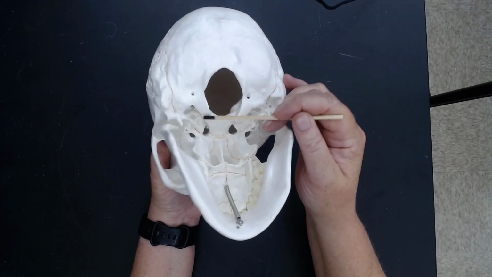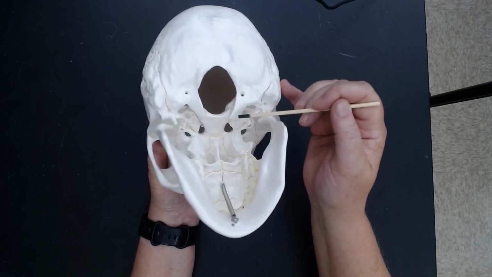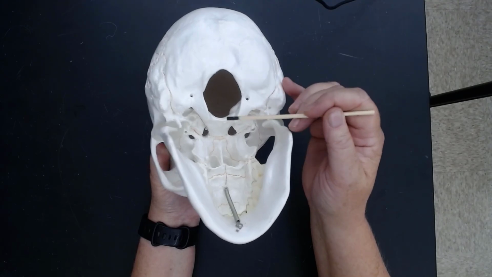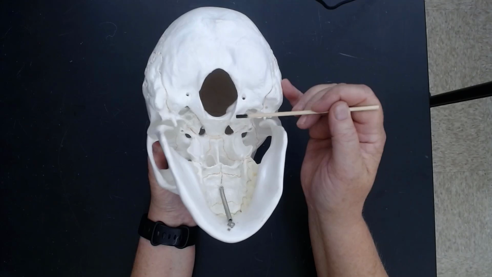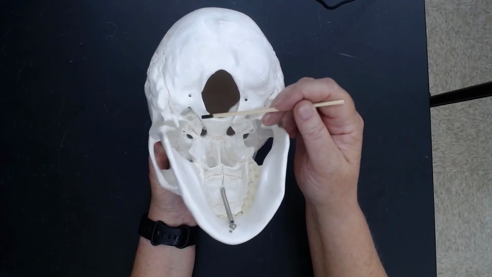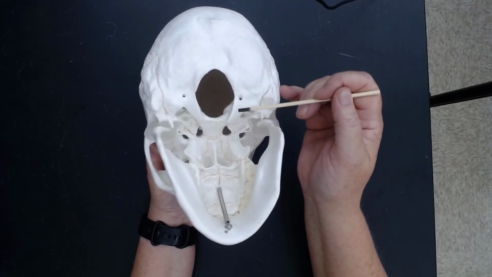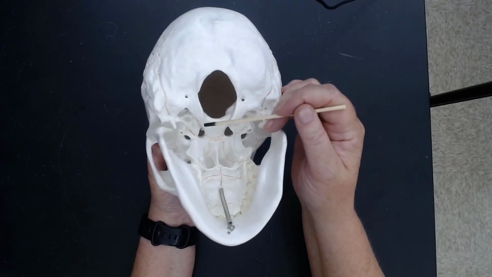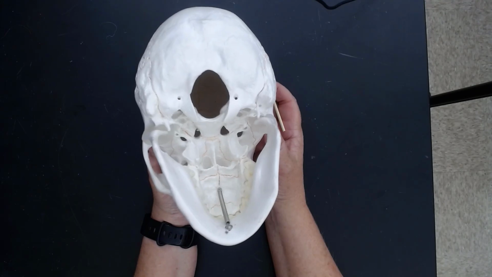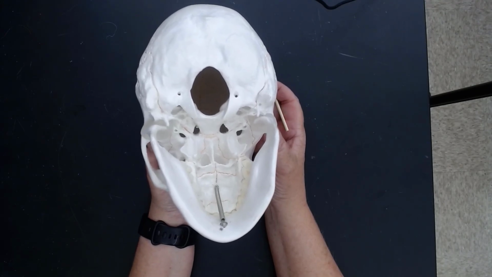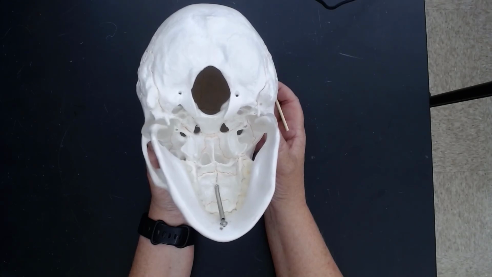The other structures that you need to know are here and here. These are the occipital condyles. The occipital condyles. Now, condyle means knuckle or knuckle-like. So these actually pretty much kind of look like a knuckle. They're true to their name. The function of the occipital condyles is to articulate with the uppermost vertebrae, which is the C1 vertebrae. The C1 vertebrae is called the atlas.